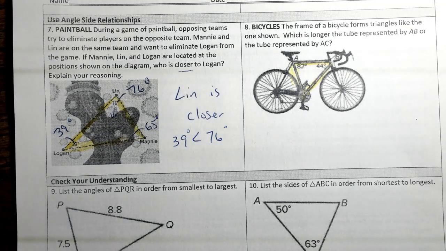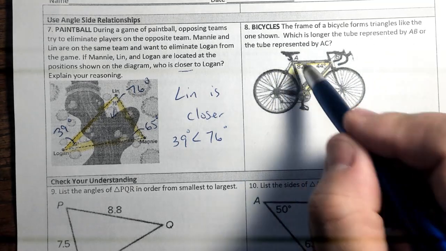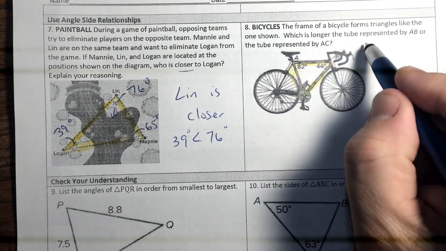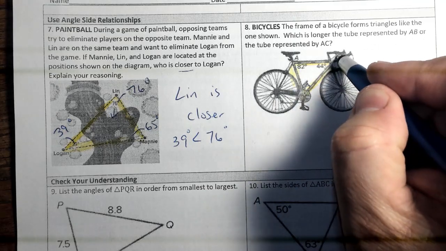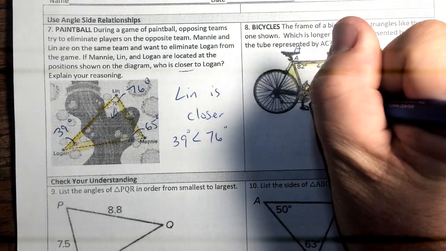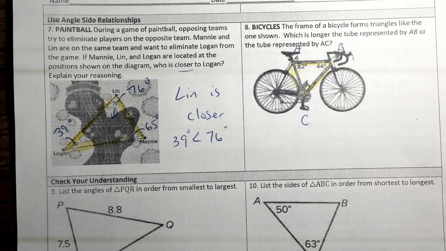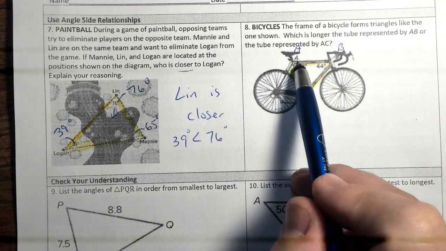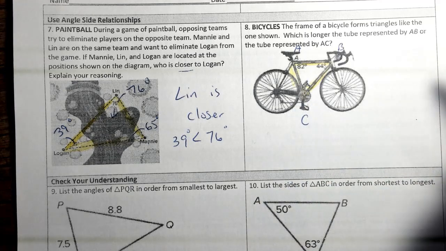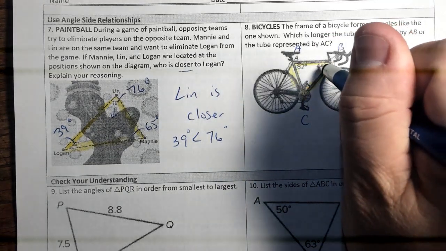The frame of the bicycle forms triangles like the one shown. Which is longer? The tube represented by AB. This is A. I'll just write it above it. Here's A and B, and C is down here. So which tube is longer, AB or AC? Well, we got to figure out what this angle is. So you got 82 and 44.